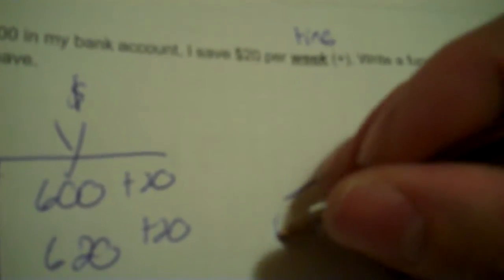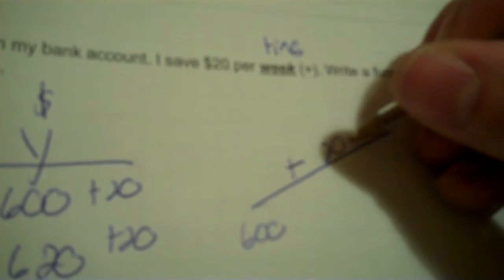Okay, always Y. Now we started at 600, and we're adding 20 every time, multiplied by X, because it's every week. Every time the weeks go up by 1, I add 20. So there's your function, 600 plus 20 times X equals Y.